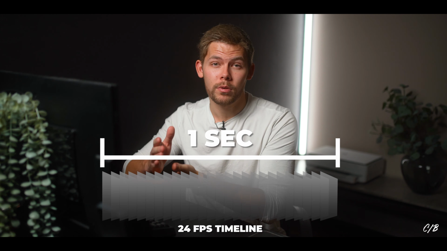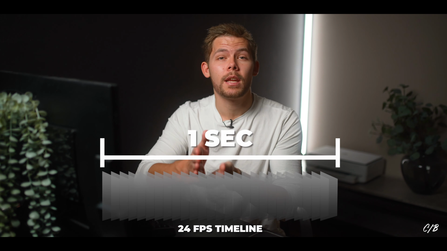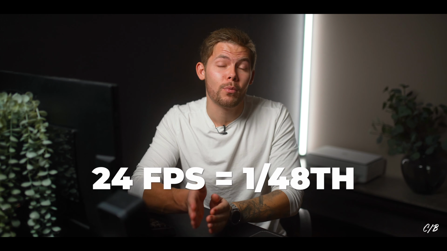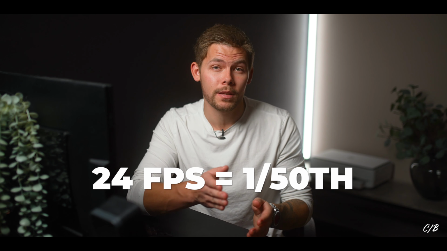Normal speed video is between 24 and 30 frames per second, meaning that we have 24 or 30 individual frames in every second of video. So if we shoot at 24 frames per second and we need to double our shutter speed to our frame rate, we need to have a shutter speed of 1/48 of a second. And now most hybrid cameras can't be that specific with the shutter speed, so we'll just have to use the closest one. In my case, 1/50th of a second.